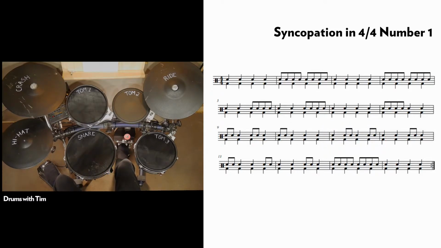Okay, I think it's time we played the entire thing. From the top, here we go. 1, 2, 3, 4. 1, 2, 3, 4. 1 and 2 and 3 and 4 and 1, 2, 3, 4.